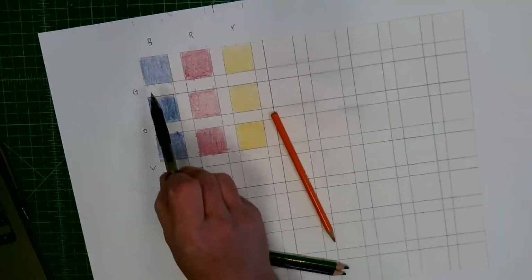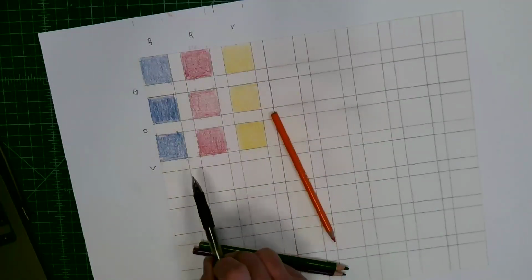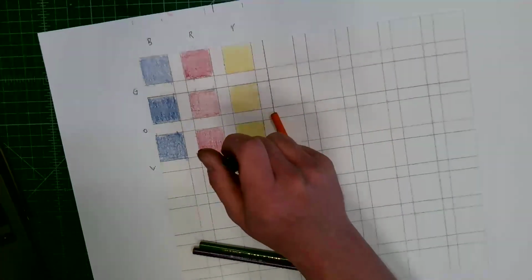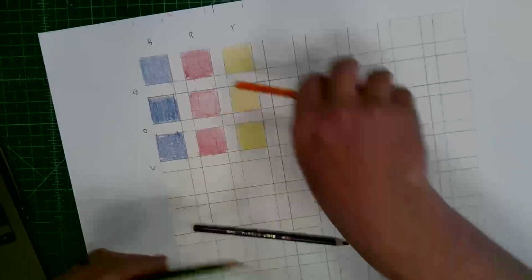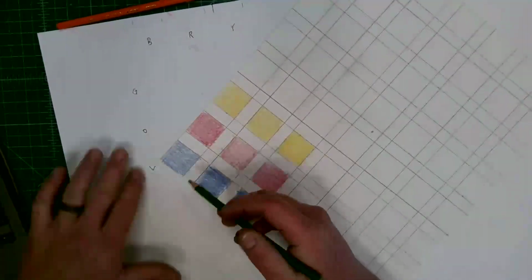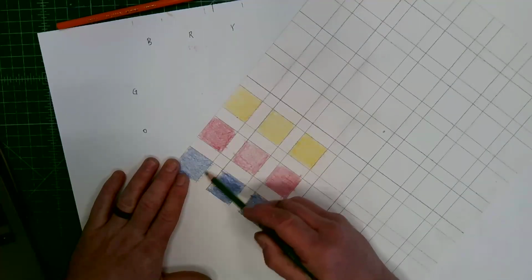And what I'm going to do is run them across this way, but I'm going to skip my black, or rather my little squares, because I would like those to be black. I'm just going to use this to make a little bit of dead space in between the colors. So we're going to go for the green.